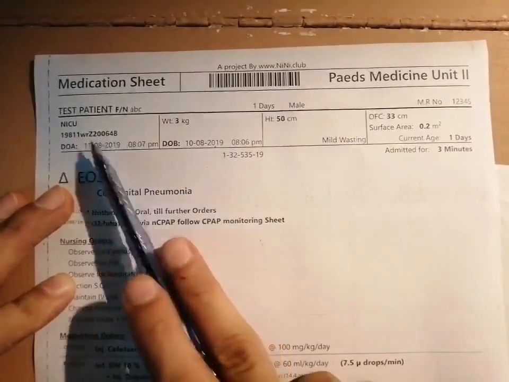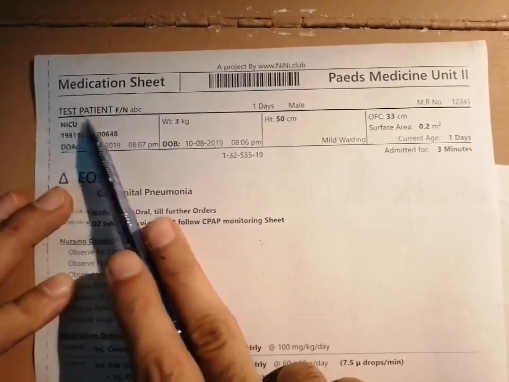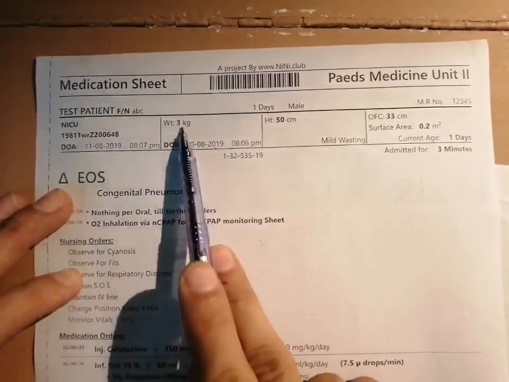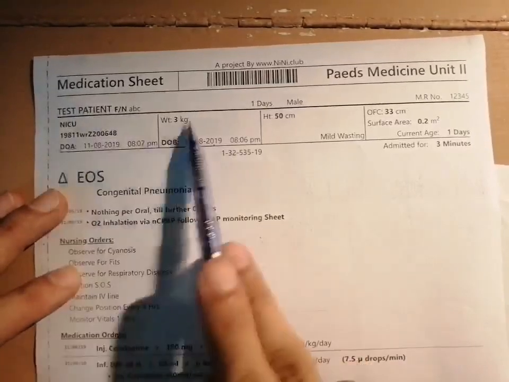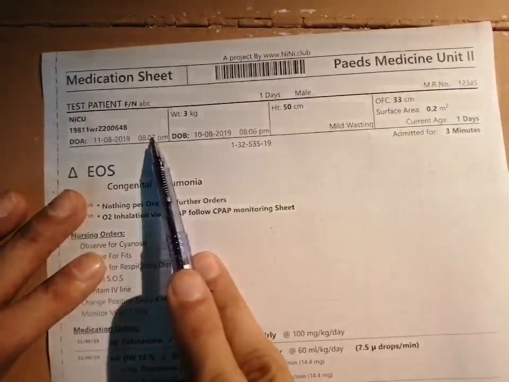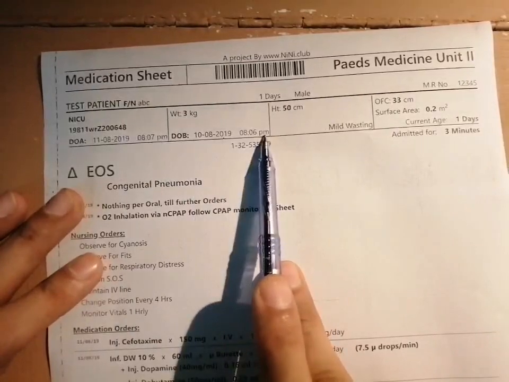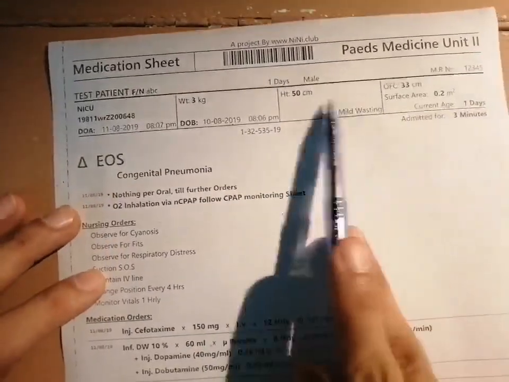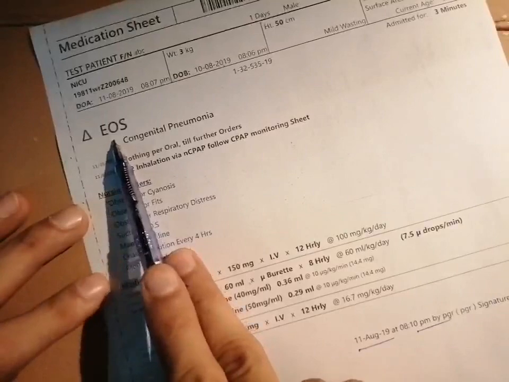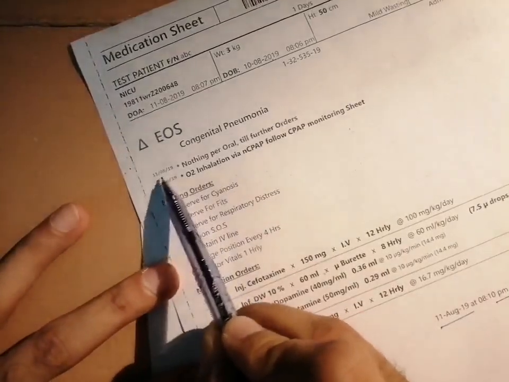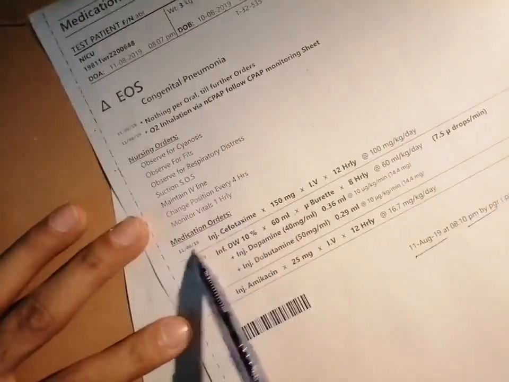In pediatric medicine, it is the NICU or the step-down care unit. It must have the weight, patient's name, father's name, date of admission, time of admission, date of birth, time of birth, and other parameters regarding biodata. Early onset sepsis is the diagnosis here, then the nursing orders, the medication orders, and finally you have to sign. See here in detail that beside these orders, the date has been written. Here the date has also been written, and here is the time when the printout was taken.